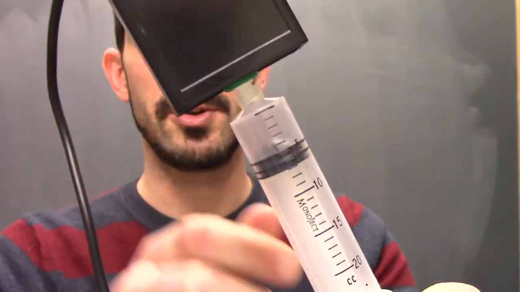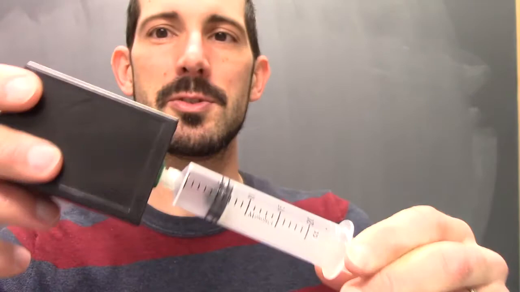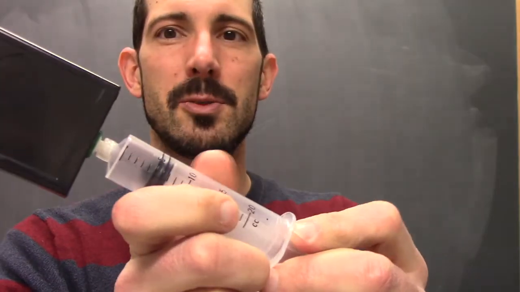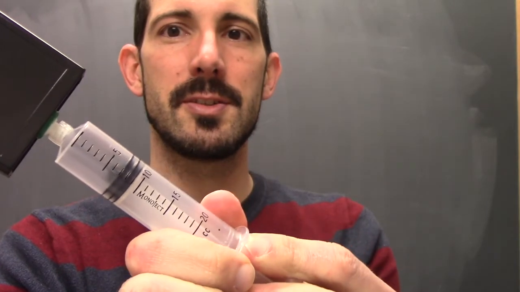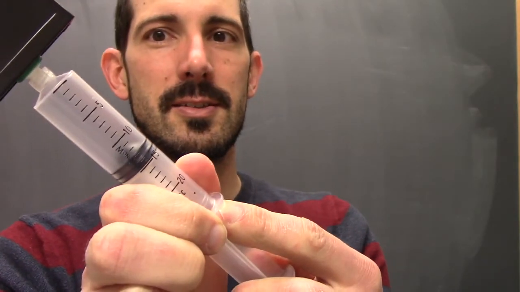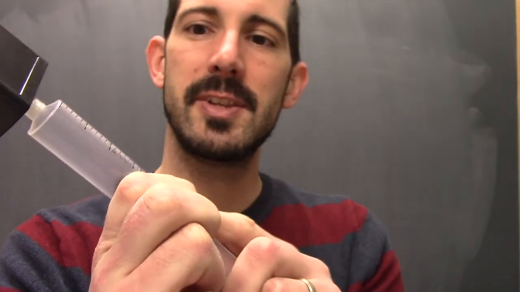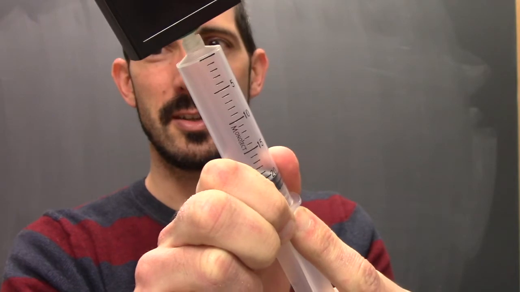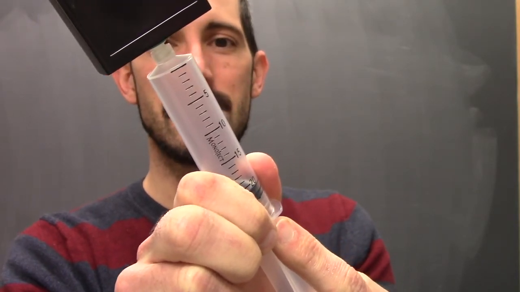And then what I'm going to do is attach the other end of this cable to Logger Pro, and I'm going to start recording, and then I'm going to begin to pull this out. So I'm going to increase the volume to maybe 7, then 10, then say 12, then 15, we're at 15, then go out to 20. So I'm going to keep changing this, increasing the volume, and we're going to look at how the pressure changes.